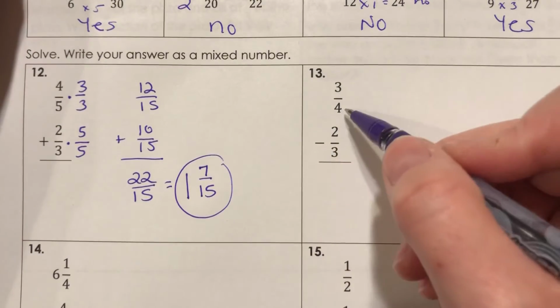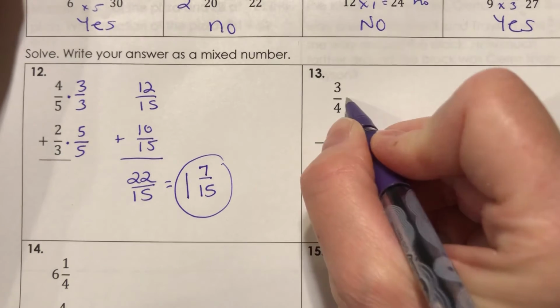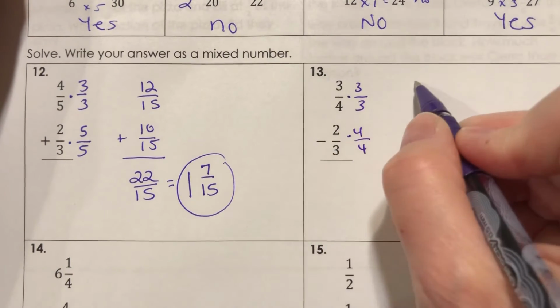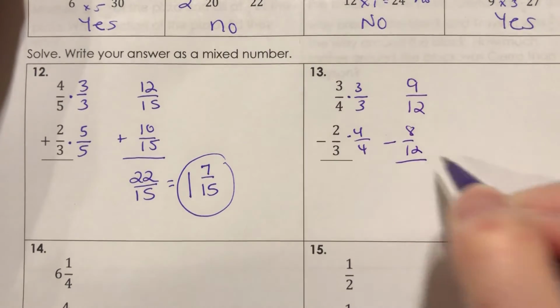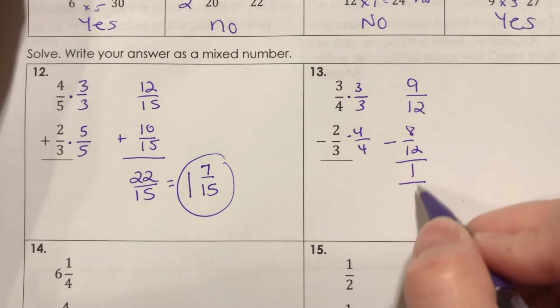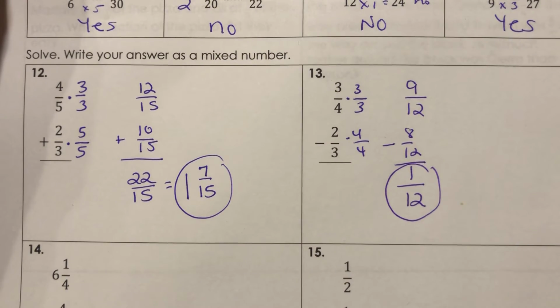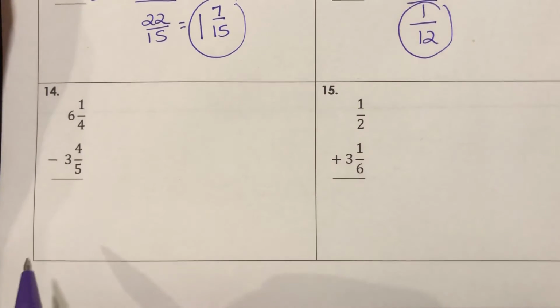All right, number 13, my denominators don't match. 3 is not a factor of 4, so I'm going to have to multiply each fraction by the opposite fraction's denominator. And now I would have 9/12 minus 8/12, and 9 minus 8 is 1. My denominator stays, and there's nothing else I need to do. That one's good.